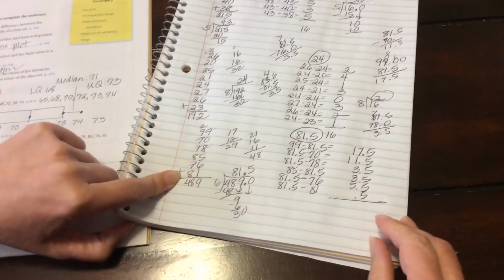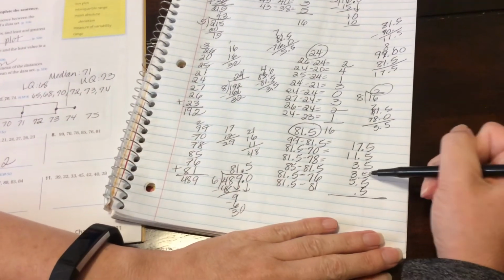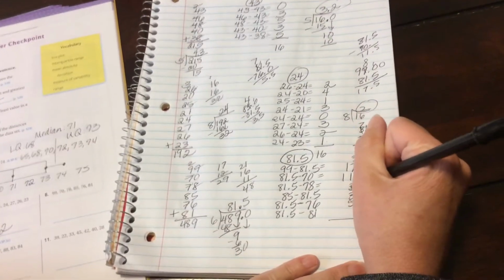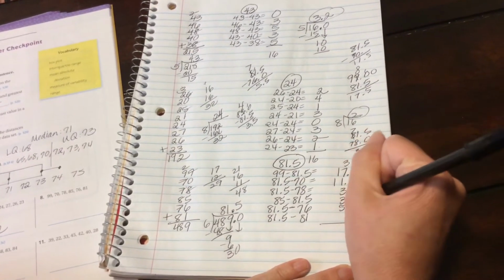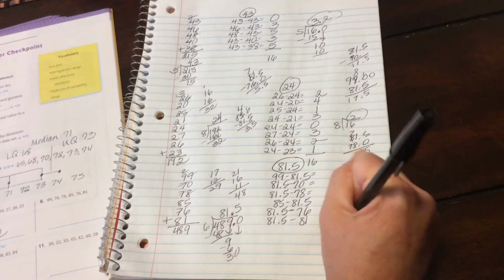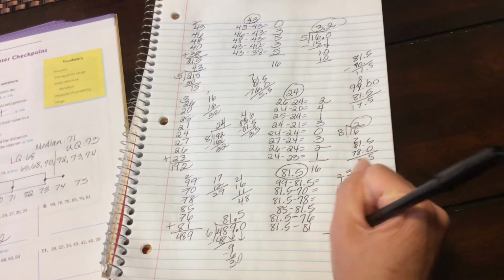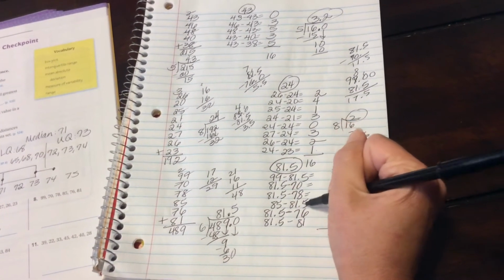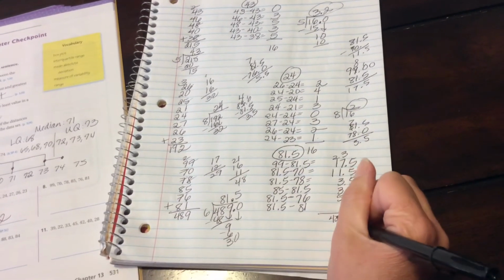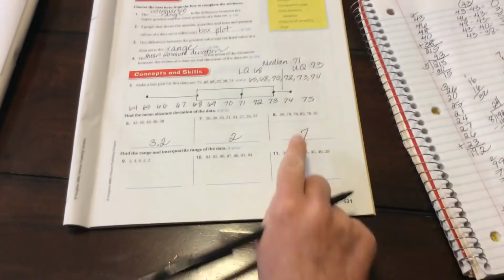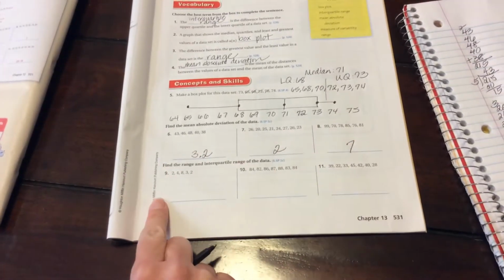And then I have to add all these up. So 5, 10, 15, 20, 25, 30. Carry the 3. So 10, 11, 12, 13, 14, 15, 16, 17, plus 5, 22, 2, 3, 4. So it's 42. And I have to divide it by 1, 2, 3, 4, 5, 6. So 42 divided by 6 is 7. So my mean absolute deviation is 7.